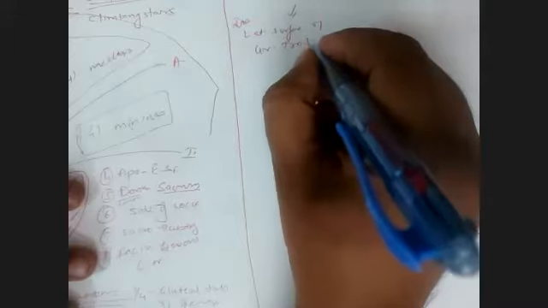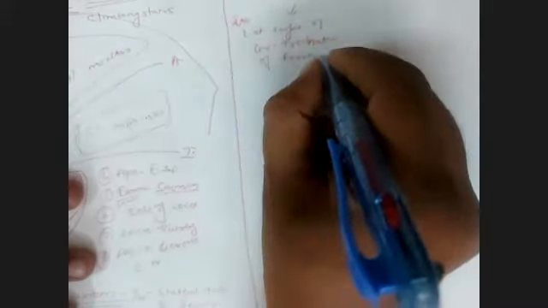Gluteus medius gets inserted on the lateral surface of the greater trochanter; there is an oblique ridge on the greater trochanter of the femur where it is inserted.